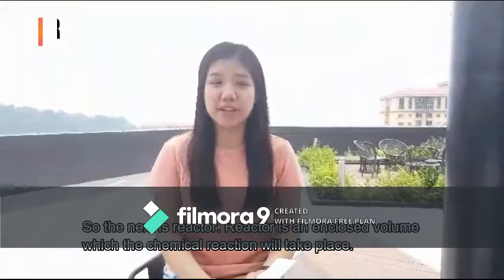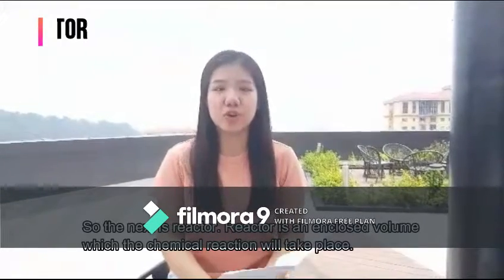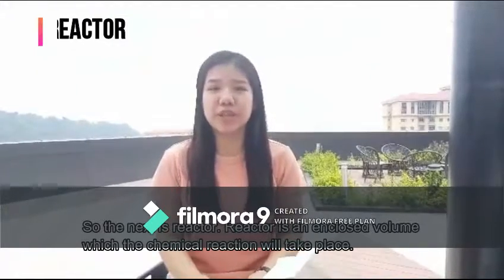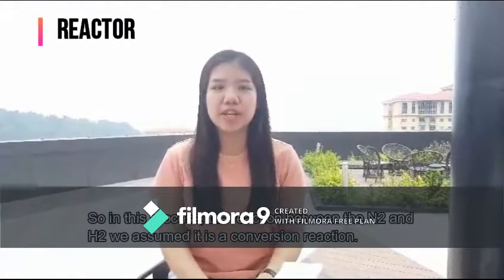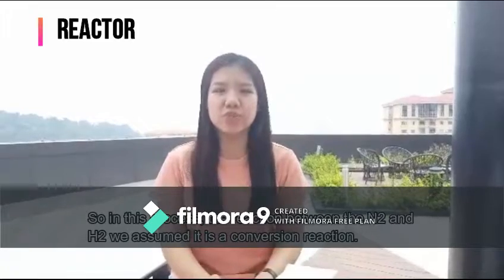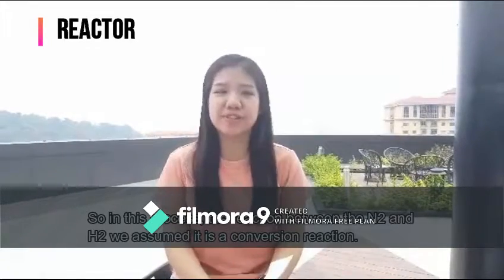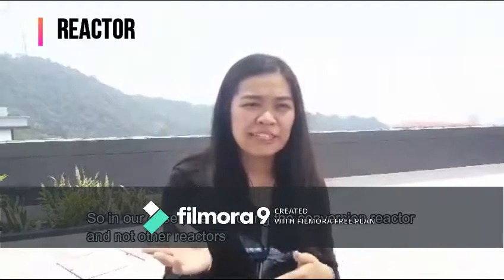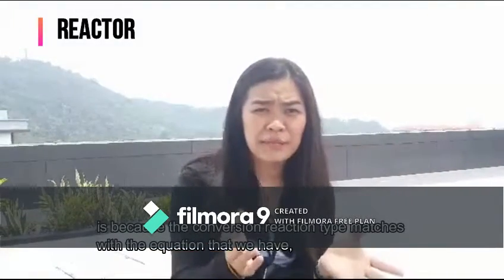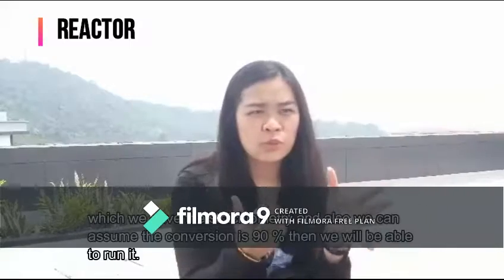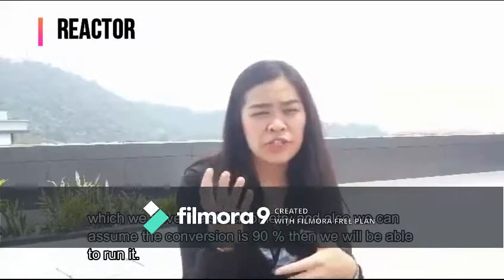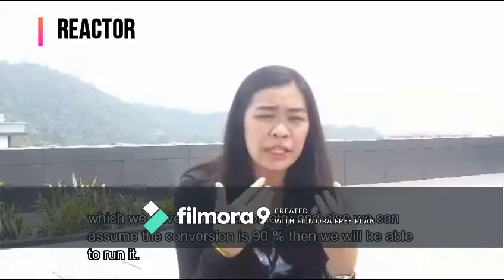So the next is the reactor. A reactor is an enclosed volume in which the chemical reaction takes place. In this process, the reaction between N2 and H2, we assume it is a conversion reaction. So in our case, we are using the conversion reactor and not other reactors. It's because the conversion reaction type matches with the equation that we have, which has the stoichiometry, and also we can assume the conversion is 90%, then we'll be able to run it.